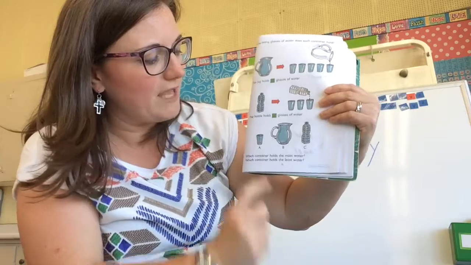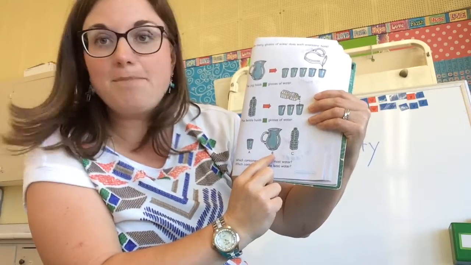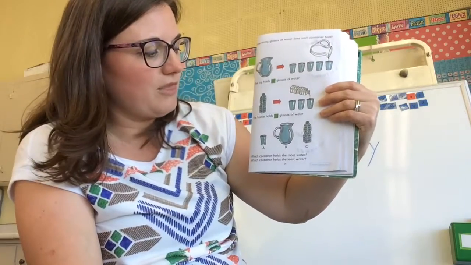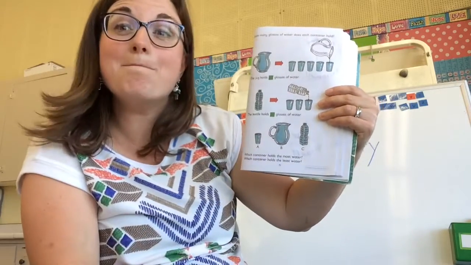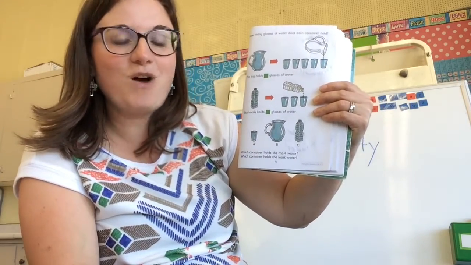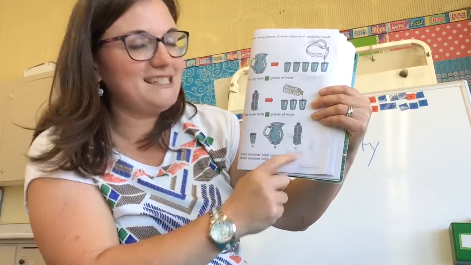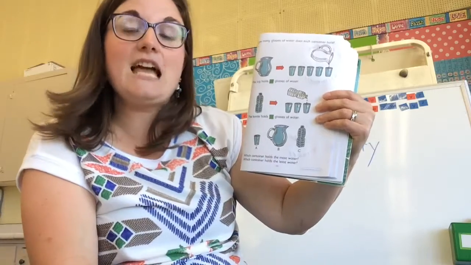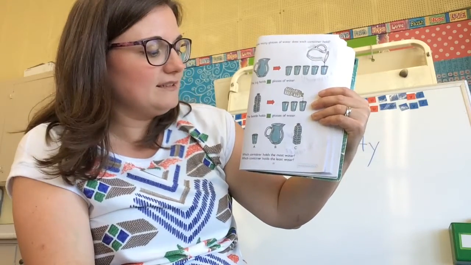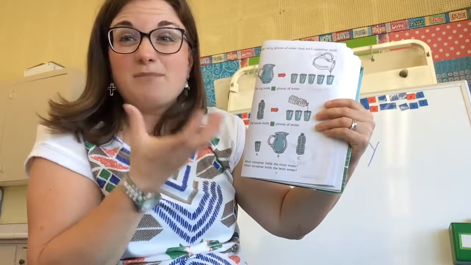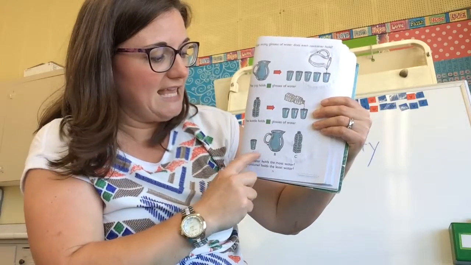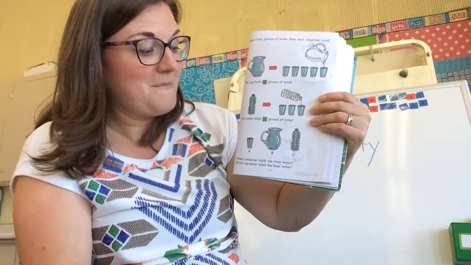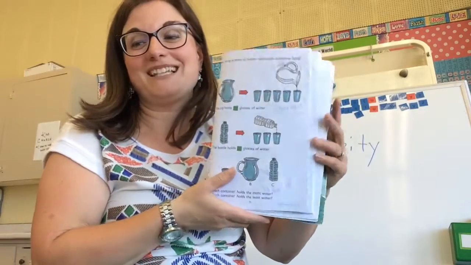Now, if we go to the bottom, similar to what I showed you, we have 3 different containers. We have A, which is a cup, B, a pitcher, and C, a water bottle. I want you to think about which one holds the most water. Which one? A, B, or C? Say it out loud. B, yes. Now tell me which one holds the least amount, the smallest amount of water. Is it A, B, or C? Say your answer out loud. A, the cup, is the smallest, okay?